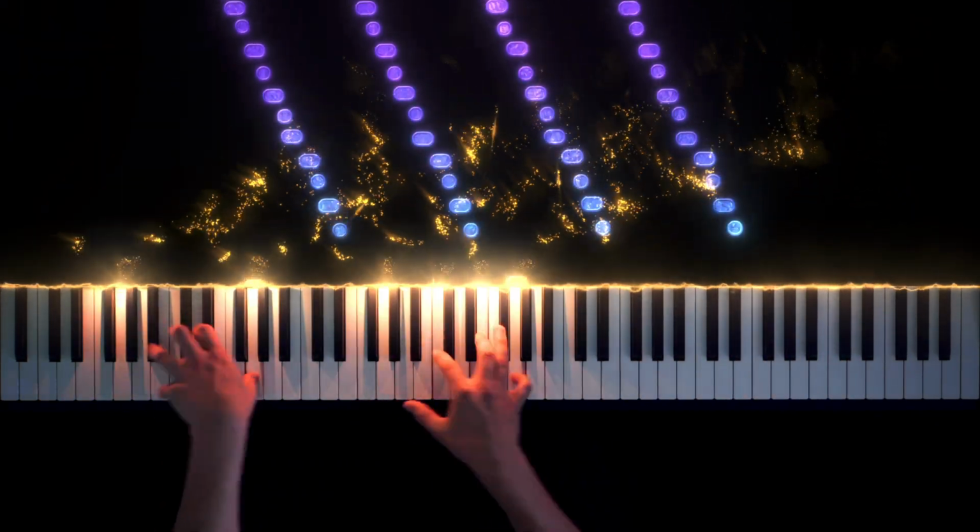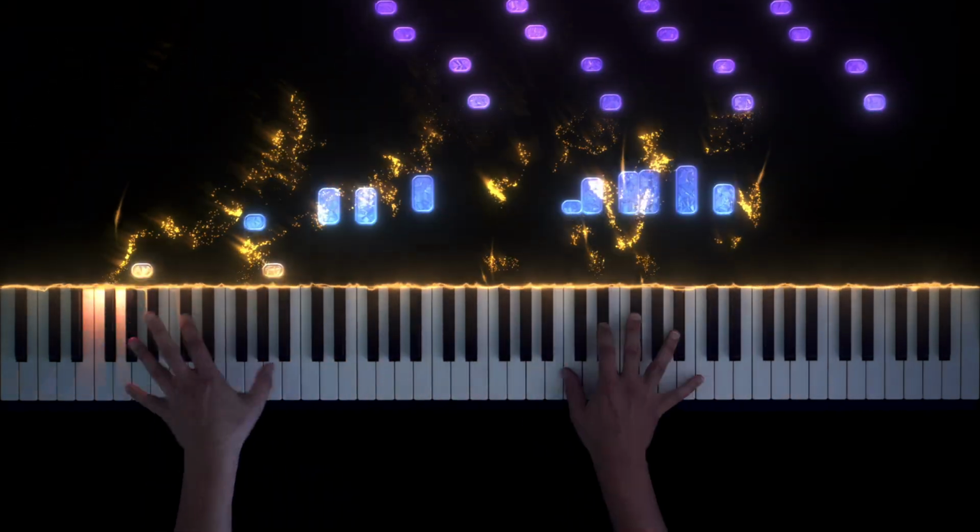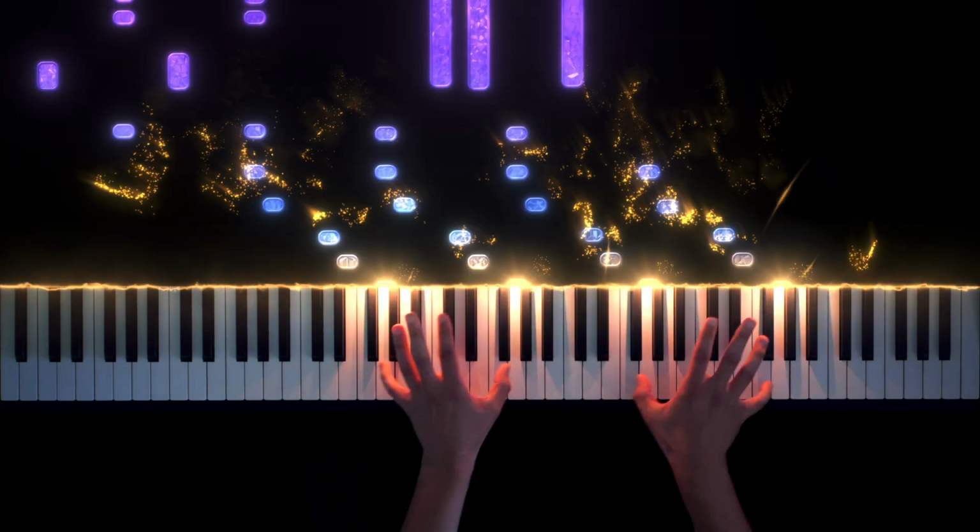Want to make amazing piano videos with particles? Today I'll explain the easiest way to do it using the SeeMusic app.